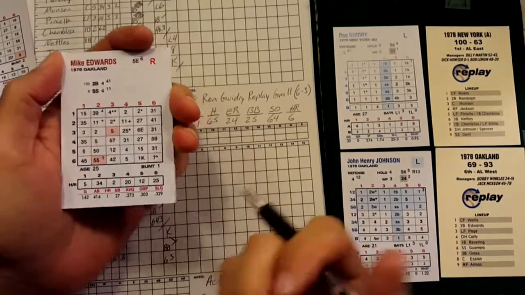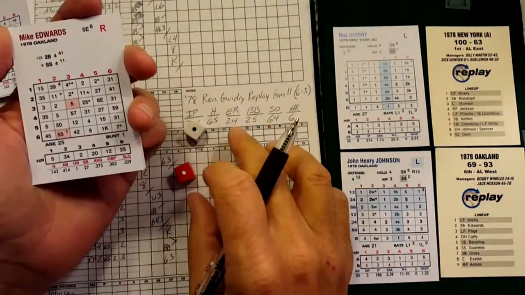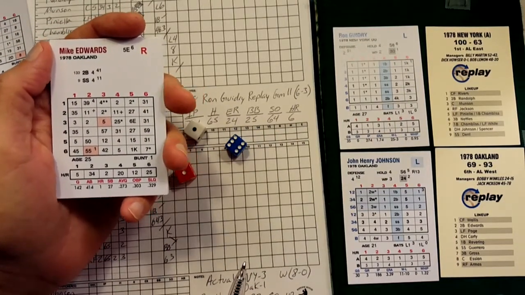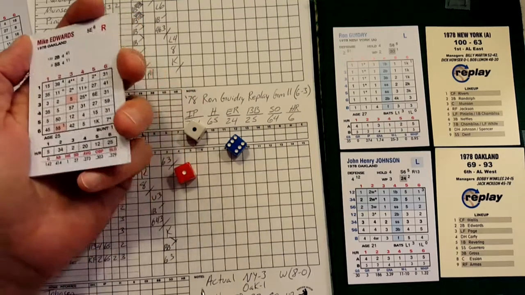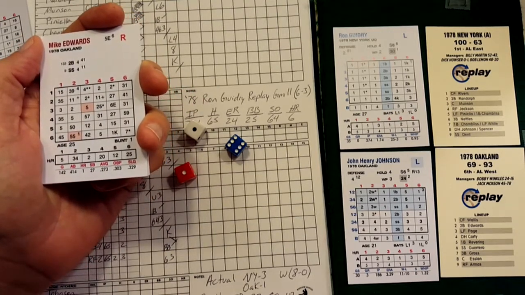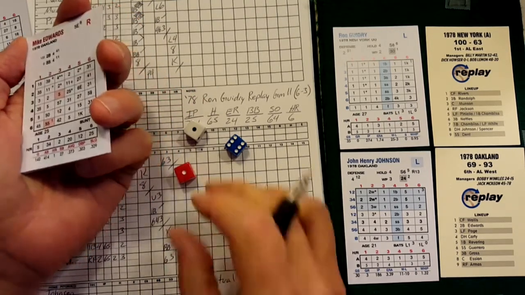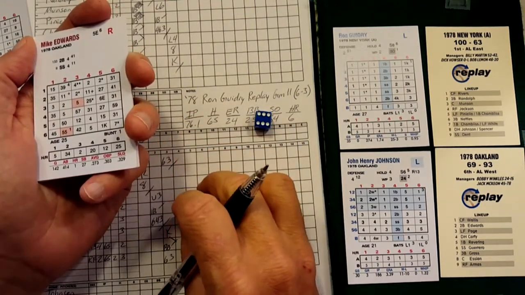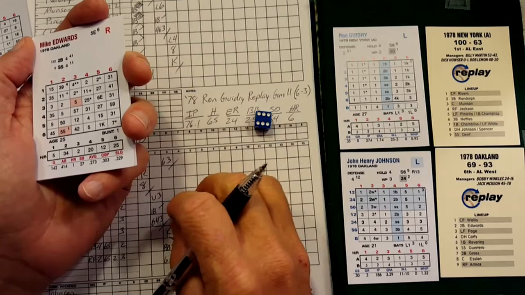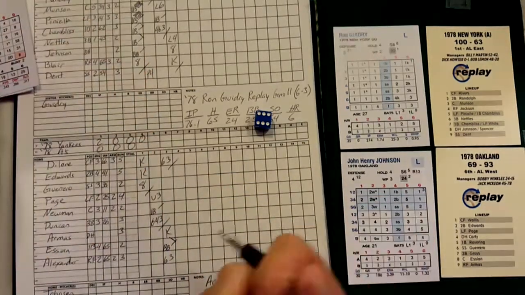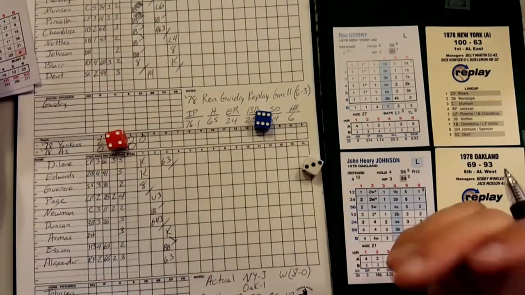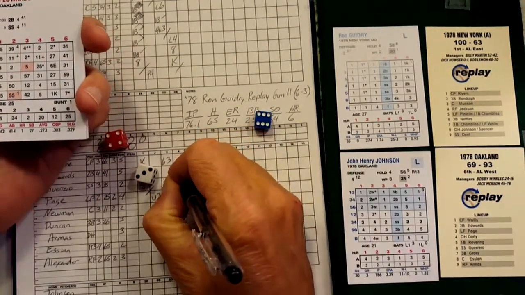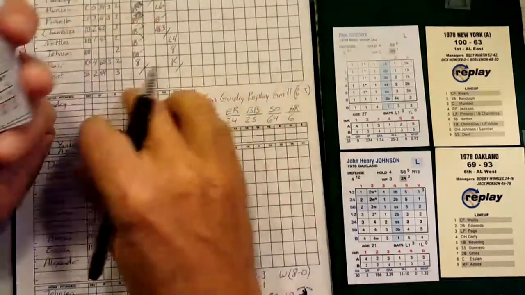Mike Edwards. 1-1's a 15 and a 1-6, so 16 in column 1 is a single. And a possible error. Shortstop. Hurry up throw. Possible error. Roll against the error's fielder rating if it's higher. Bucky Dent's a 54 and it's a 43, so no error, but it'll be a single. Single for Mike Edwards.